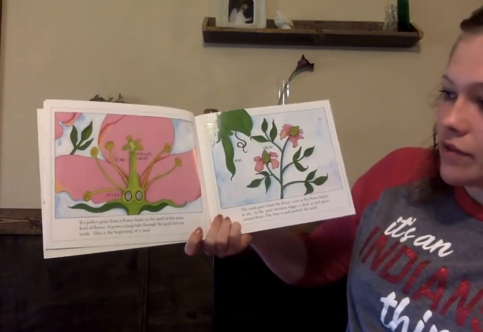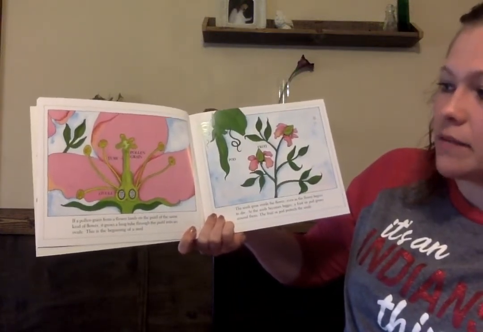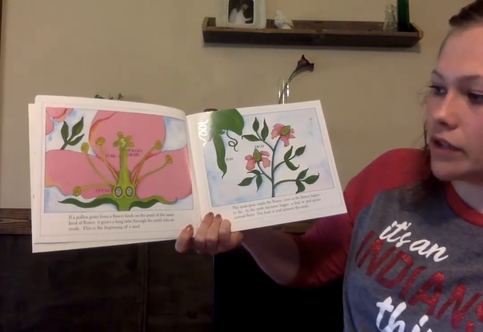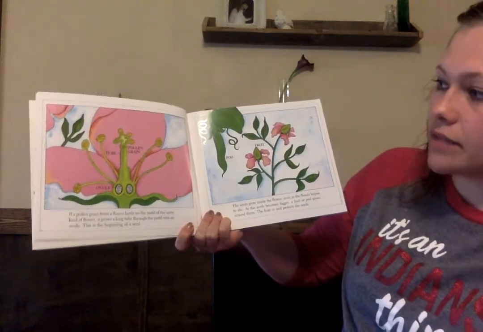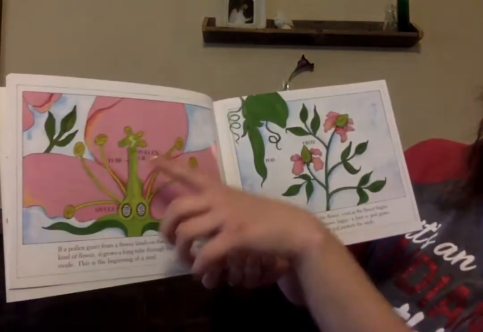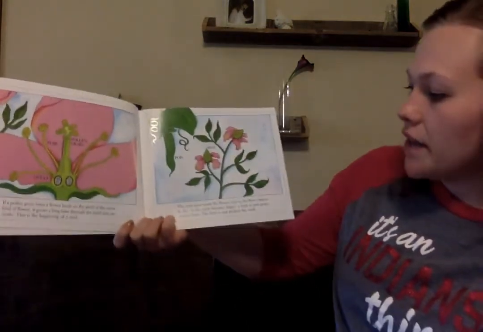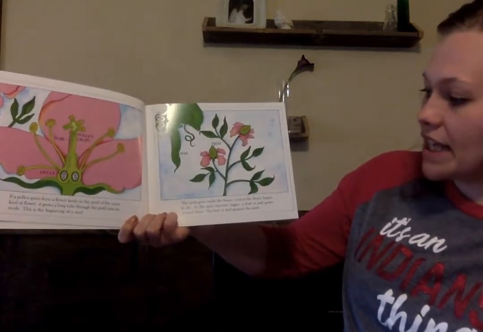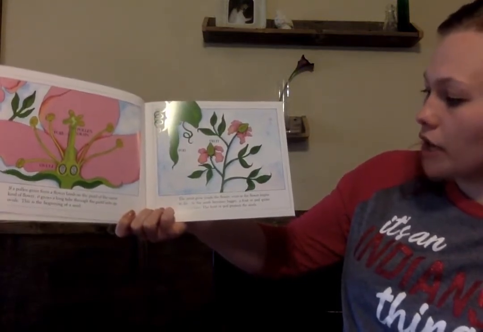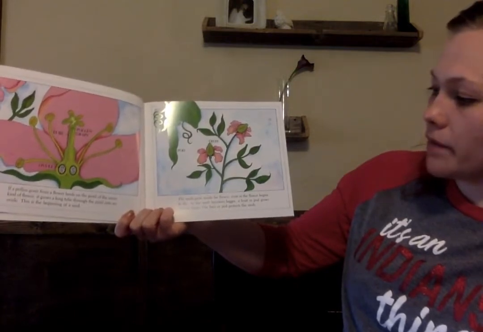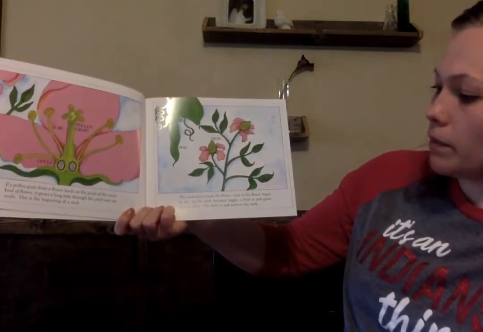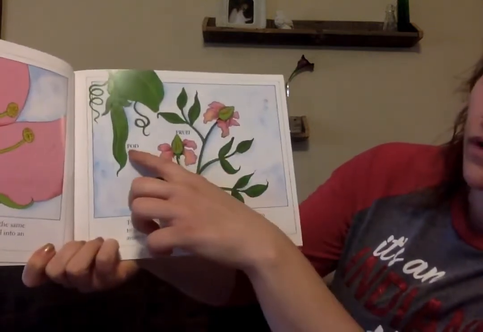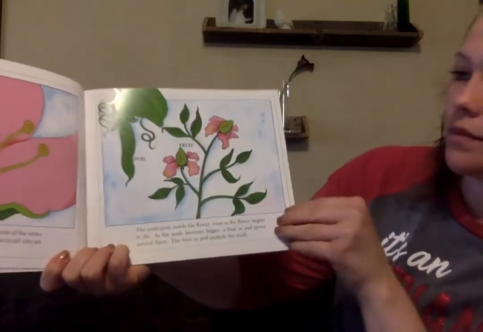If a pollen grain from a flower lands on the pistil of the same kind of flower, then it grows a long tube through the pistil into an ovule. This is the beginning of a seed. So the tube, pollen grain, and ovule. The seed grows inside the flower even as the flower begins to die. As the seeds become bigger, a fruit pod grows around them. The fruit pod or pod protects the seeds. There's a pod and here's fruit.